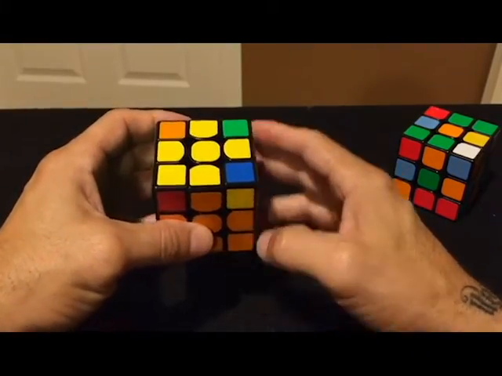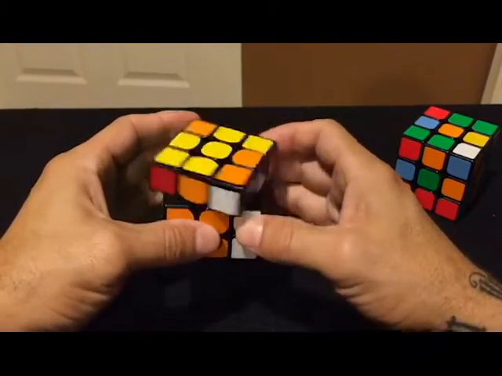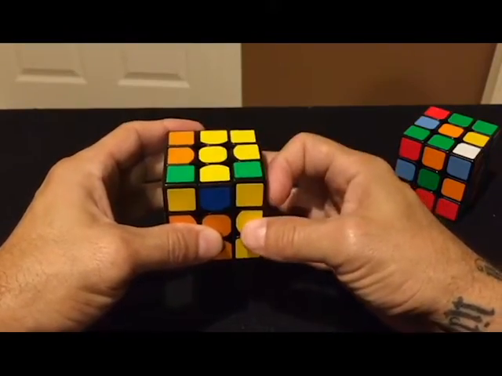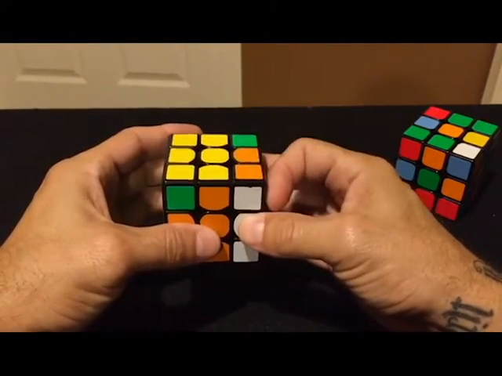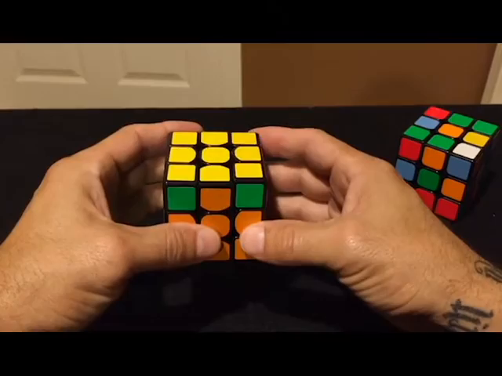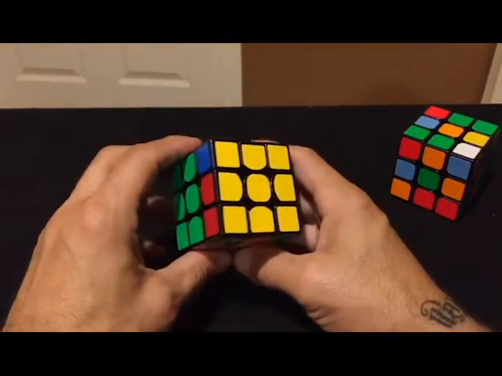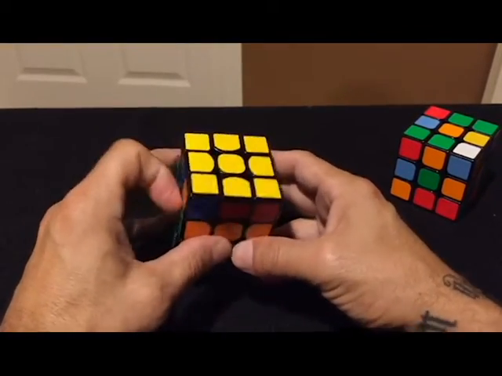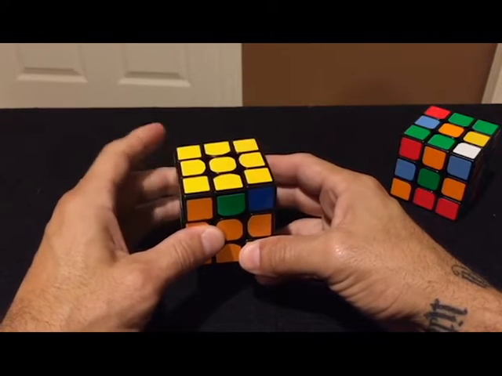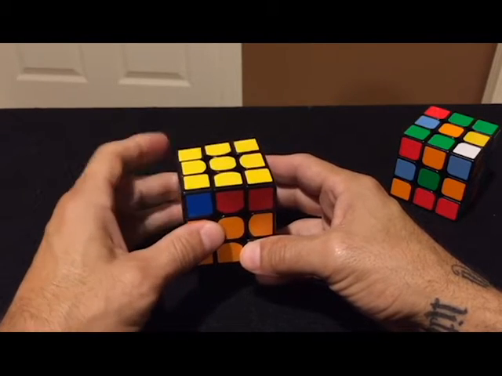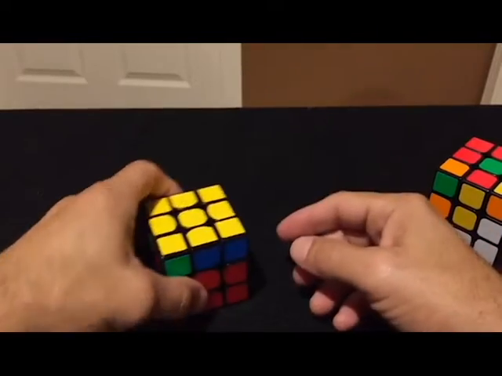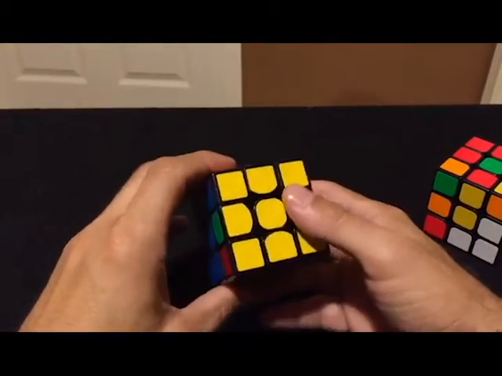So I do the same move again. R up, R prime up, R up 2, R prime to bring it back. And it turns it all yellow. Okay, so that's it for OLL. You can do it with the one move. Do it over and over and over until you get it.